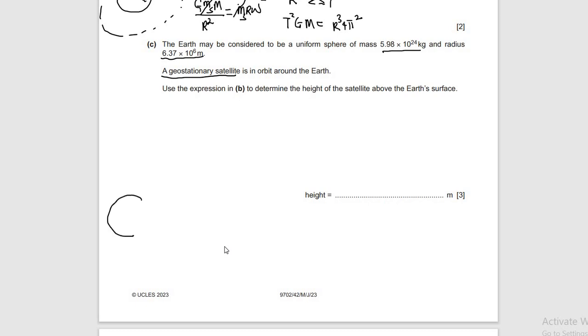This is the Earth. From here to here, center to edge, is the radius of the Earth. This is the one orbiting the Earth, the geostationary object. The distance between this object and the Earth is big R. What they are looking for is the height above the surface of the Earth.